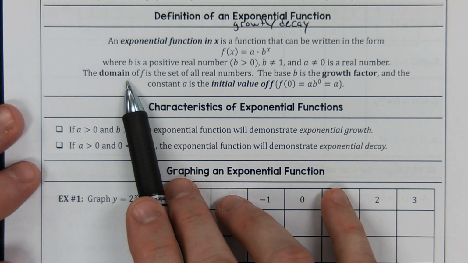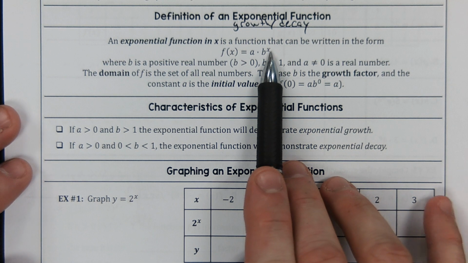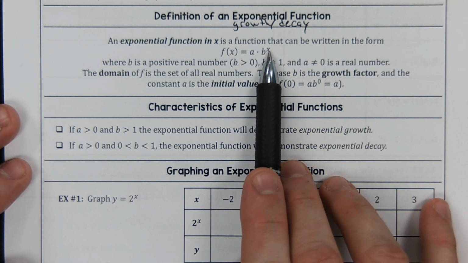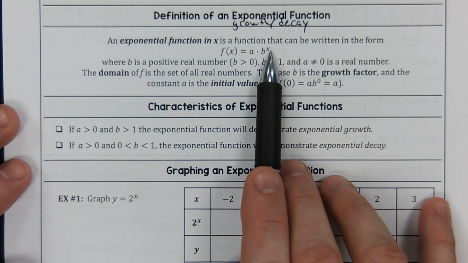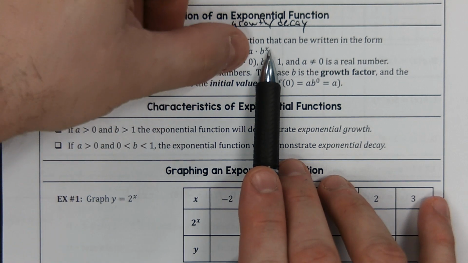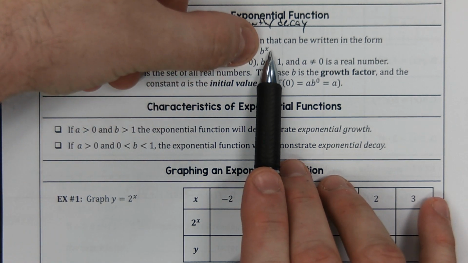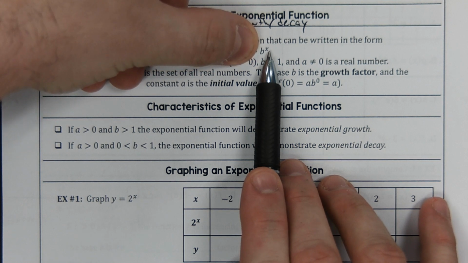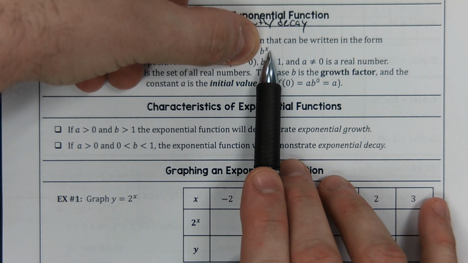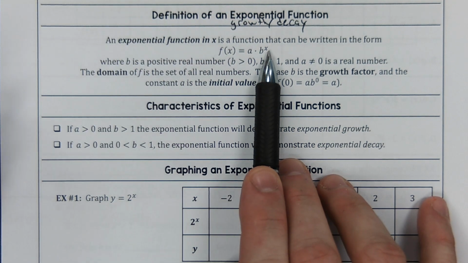You can raise a positive number to any power you'd like. But when you raise a positive number to a power, what kind of result is always guaranteed? Positive. That's going to have domain implications, range implications in a moment.